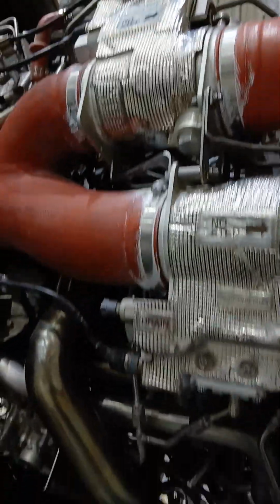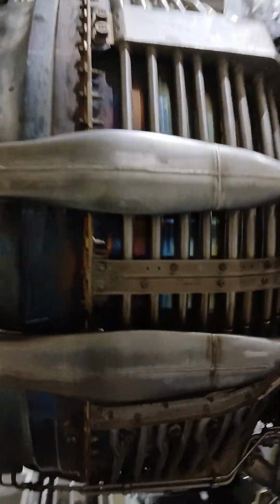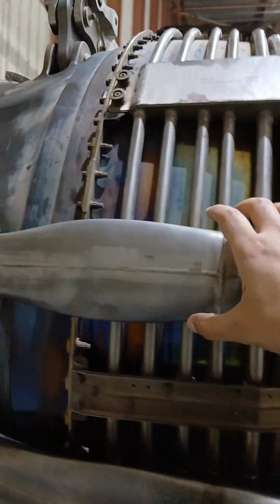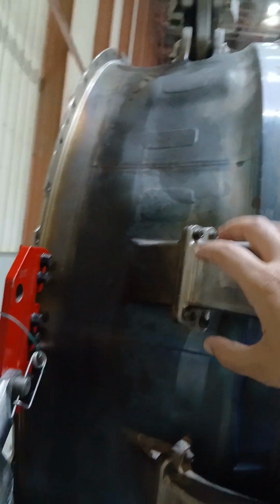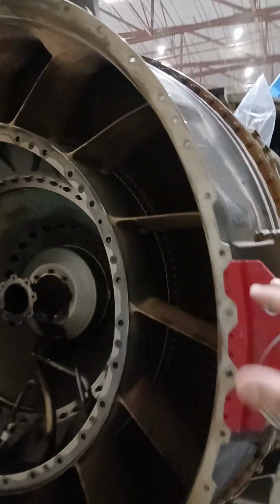It goes down there, and we can go and see. Basically it comes down here. It comes down here. From there it comes down here. This is for high pressure turbine cooling. It comes down here. So basically it will cool the high pressure turbine down here, this one here.